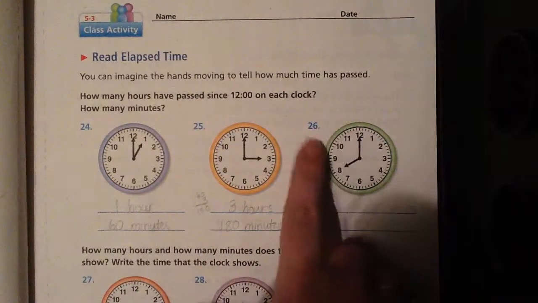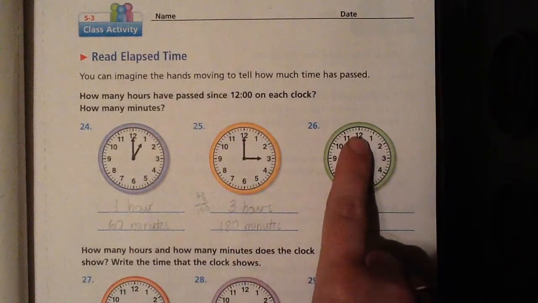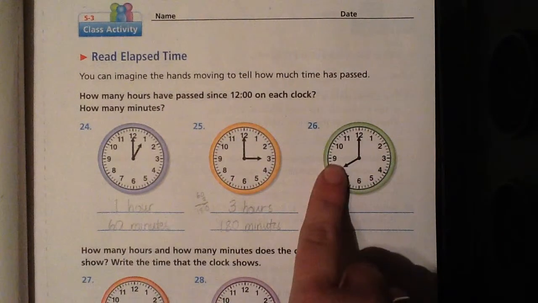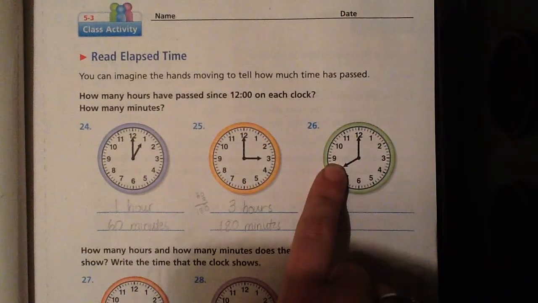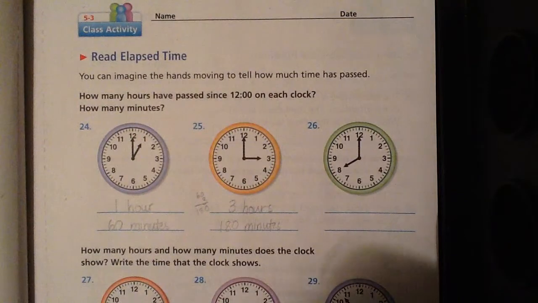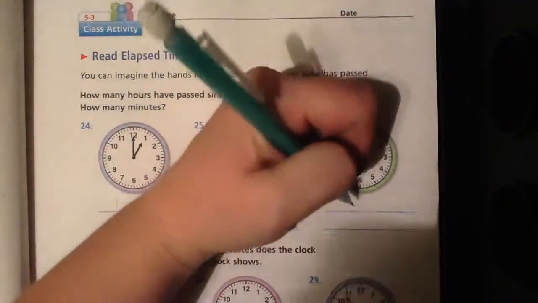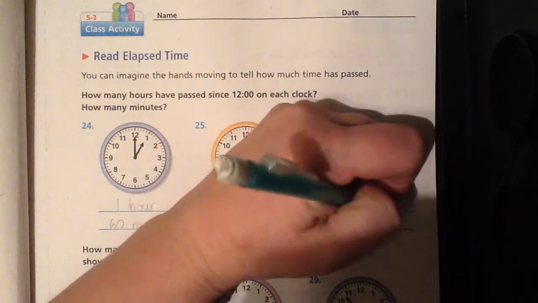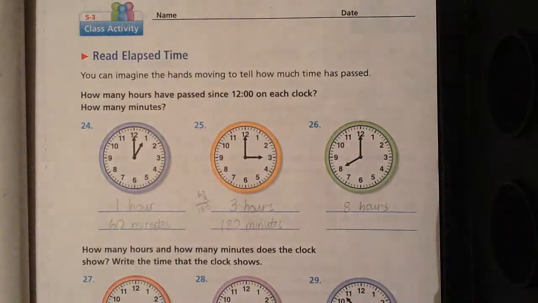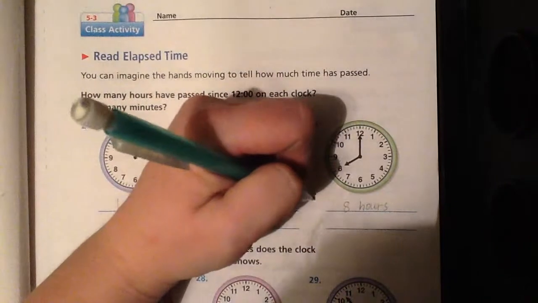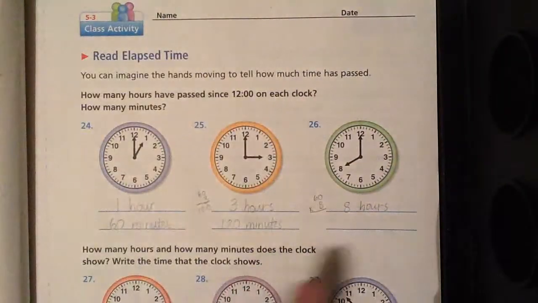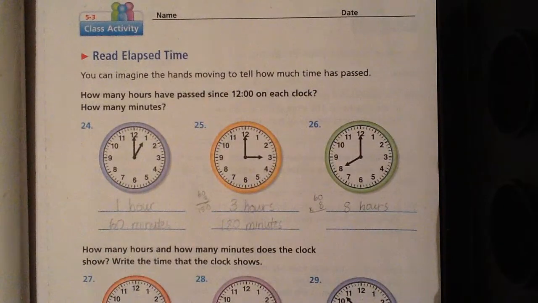Question number 26. I start at noon or 12 o'clock and I go all the way around to 8. How many hours have passed? Well, we know that 8 hours have passed. To figure out how many minutes, I'm going to multiply 60 times 8. Go ahead and write your answer there.